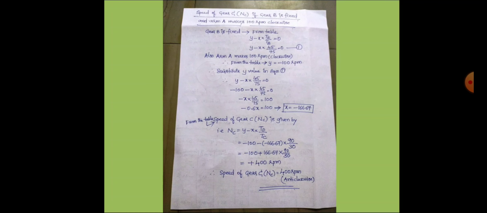If I substitute, I am going to get plus 400 RPM. What is this? It is the speed of gear C, that is NC is equal to 400 RPM, and in the bracket I will write anti-clockwise because the direction is anti-clockwise. Why anti-clockwise? According to our sign convention, I wrote it as anti-clockwise because it is plus.